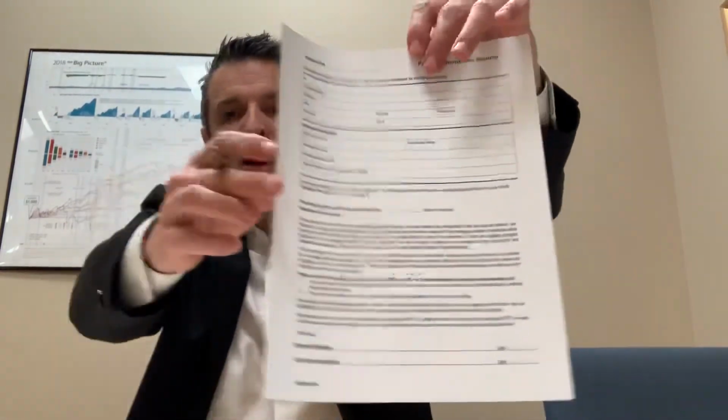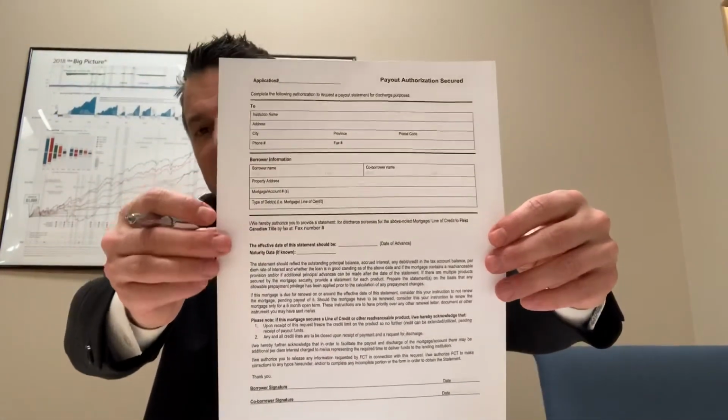So this is a form that we've revamped mid-year 2019, and the essence remains unchanged. We're looking for the institution name, the address, the city, the phone number, and the fax number. Then we're going to put the borrower name, co-borrower name, these are the same as your applicant, co-applicant, property address, mortgage account number. They've provided us a statement, understandably at this point, so we can fill that out.